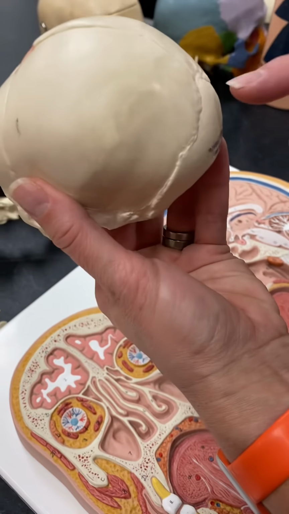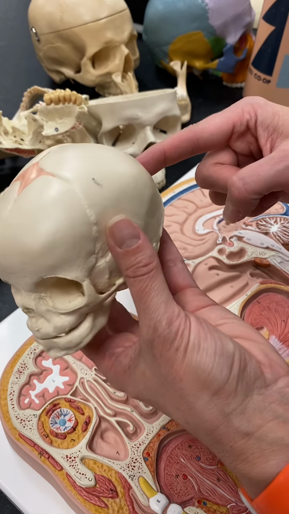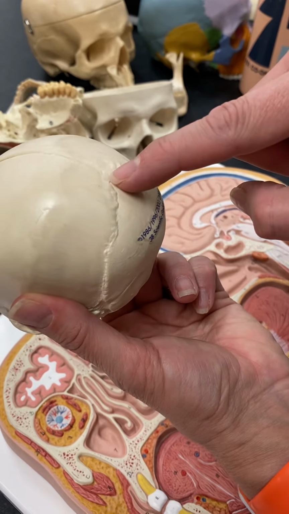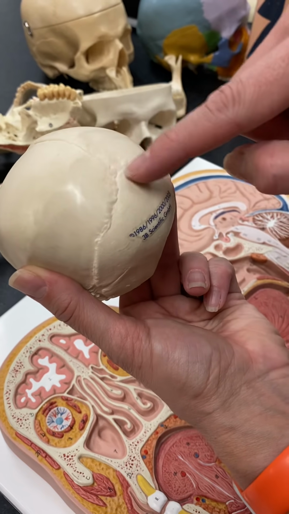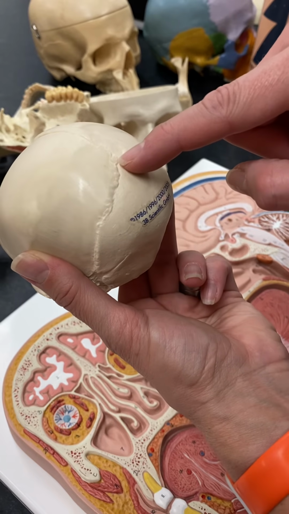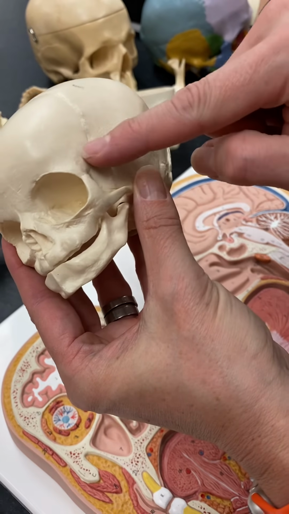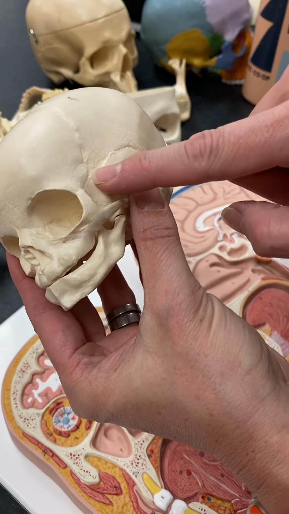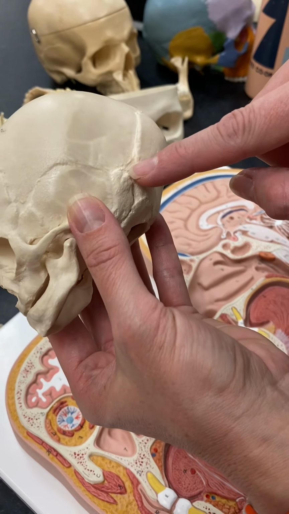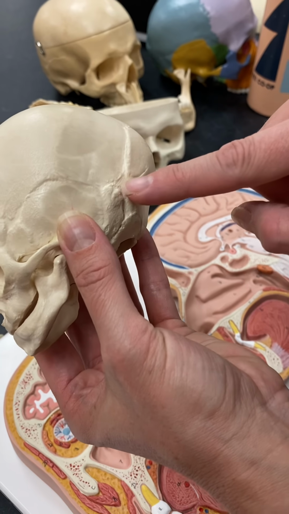And then in the back, at that junction, now this is flawed because it's a plastic model, so you just have to pretend where I'm showing you really is that pink spot like we see here. But in the back here, this is where our posterior fontanelle would be, kind of where that lambdoid suture meets up. So that's our posterior fontanelle. And then our sphenoidal fontanelle would be right here, kind of where the frontal bone and the parietal bone and the temporal bone come together, right on the side. And then the mastoidal fontanelle or mastoid fontanelle would be back here where parietal, temporal, and occipital bones come together.